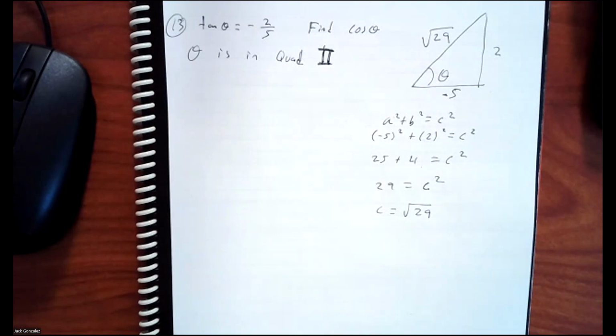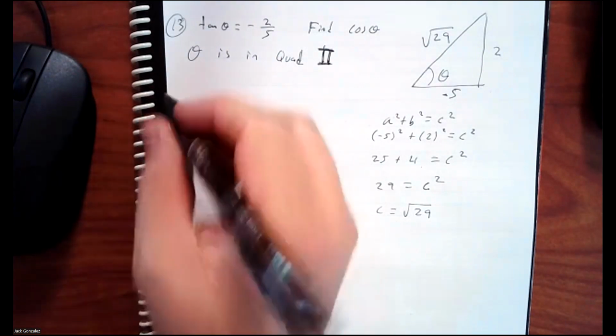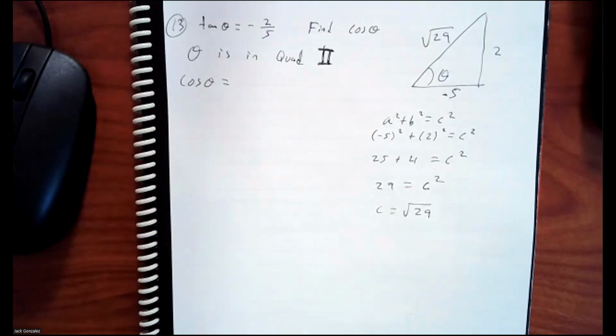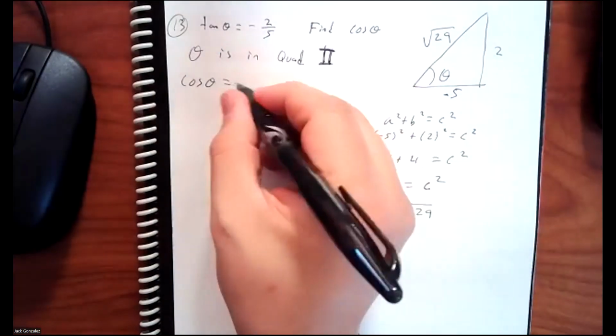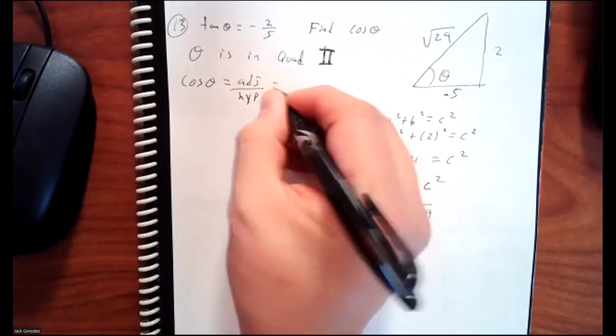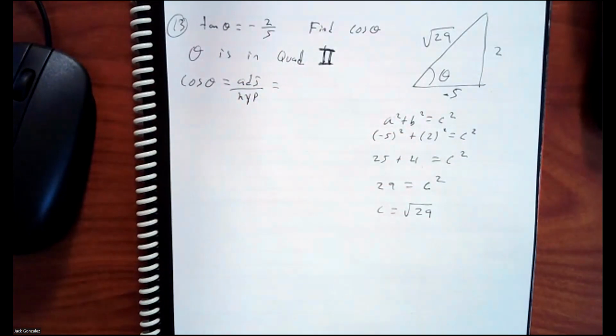Okay, so if we were in quadrant 3, they'd both be negative, right? For quadrant 4, y is negative. Remember I drew that picture with the pluses and minuses? Okay. So what's cosine? Right. Adjacent over hypotenuse.